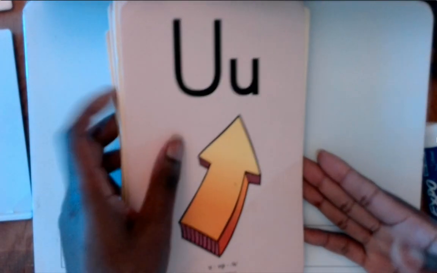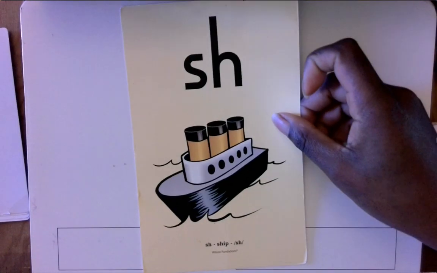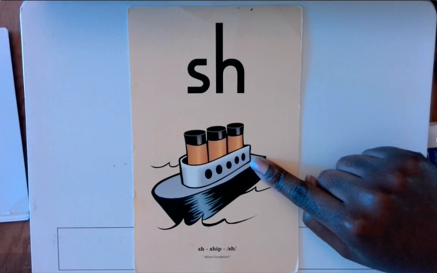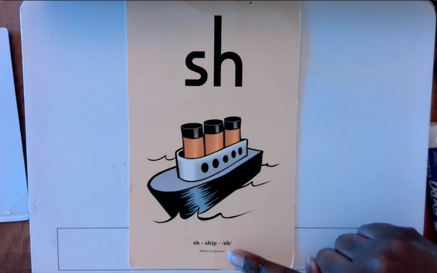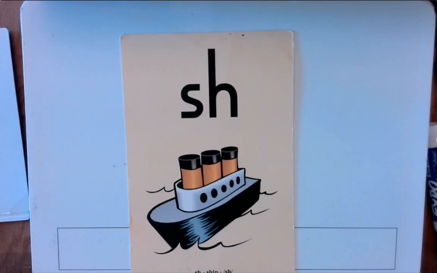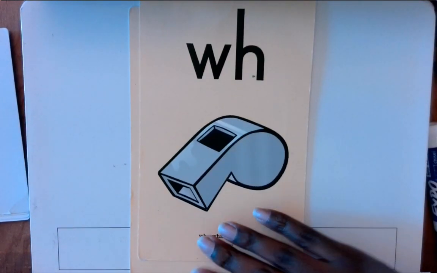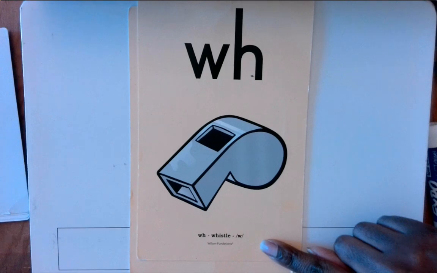All right, let's get into our digraph sounds. I will say it first. You guys will echo after me. We are going to start with SH, ship, sh. All right. WH, whistle, w.